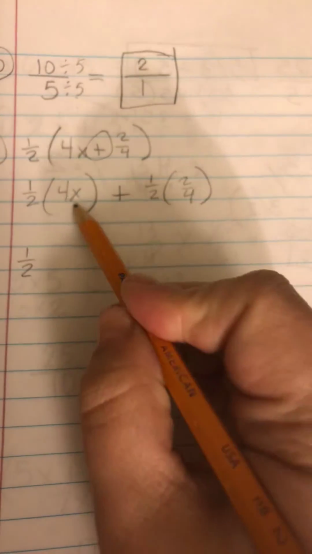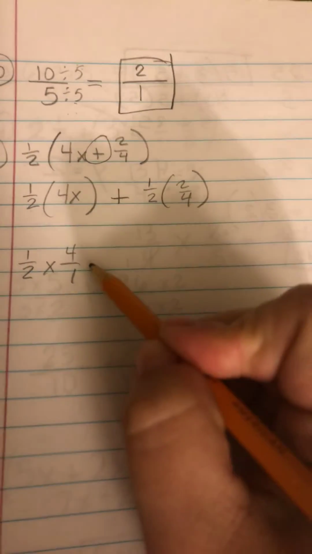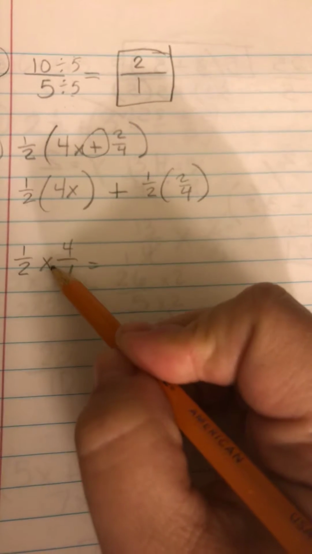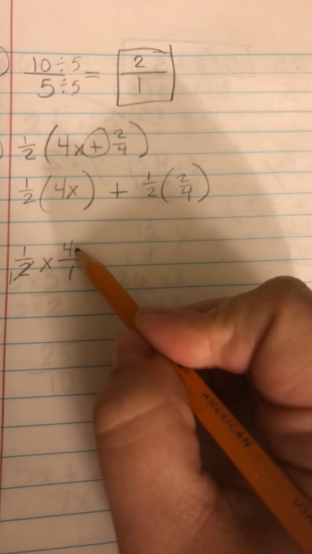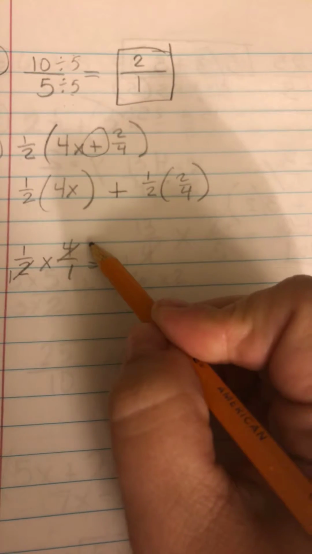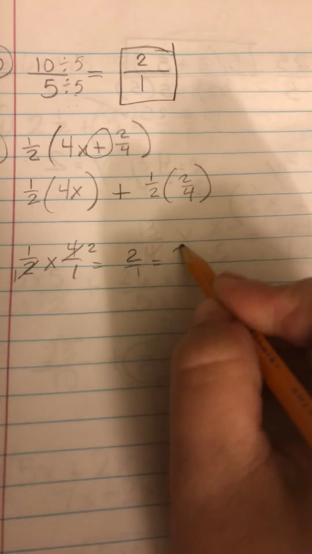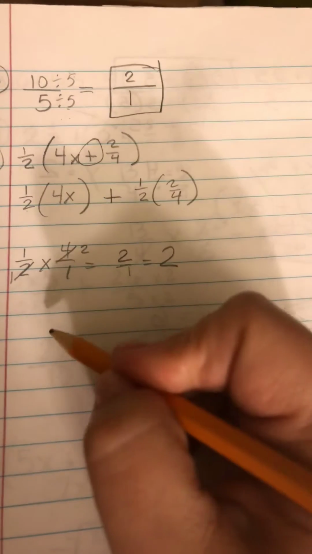So just change 4 into a fraction. Okay, and multiply straight across. You can cross cancel first. 2 goes into 2 one time. And 4 divided by 2 is 2. 2 over 1 is the same as 2. So 4x times 1/2 is 2x.